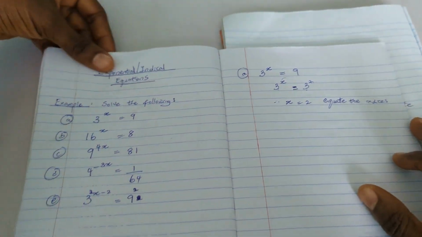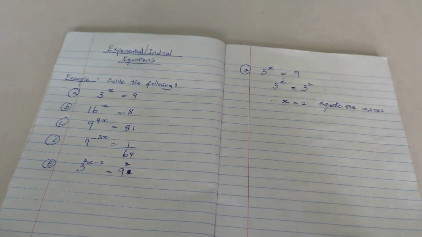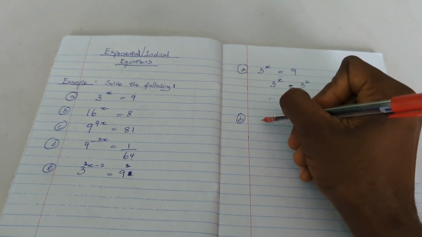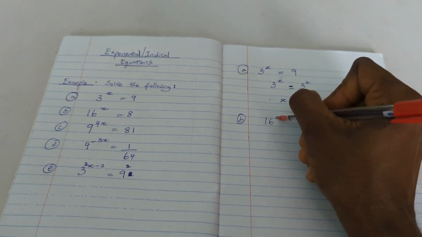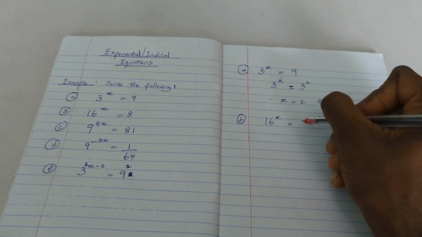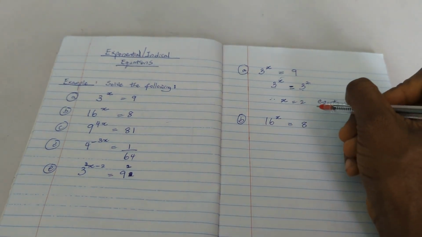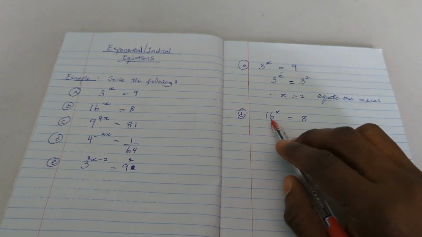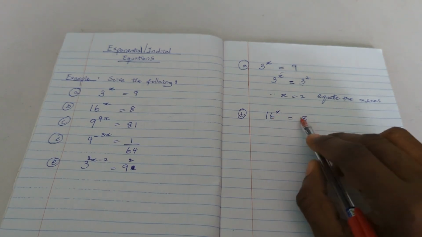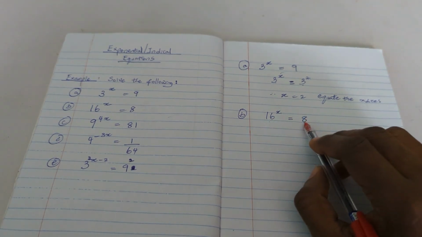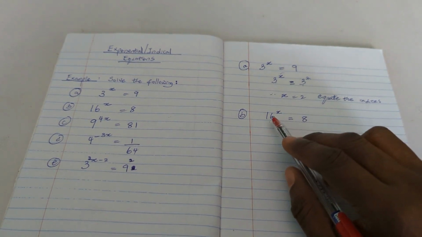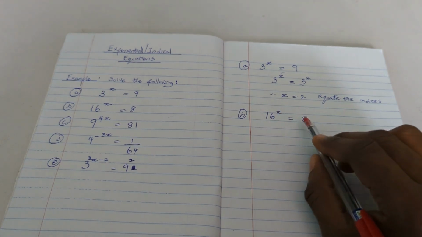Let's move on to the next question. B says 16 to the power of x is equal to 8. We have the same idea here. We break the left hand side and the right hand side to the same base. I cannot say 8 to the power of anything will give me 16, and I cannot say 16 to the power of anything will give me 8.